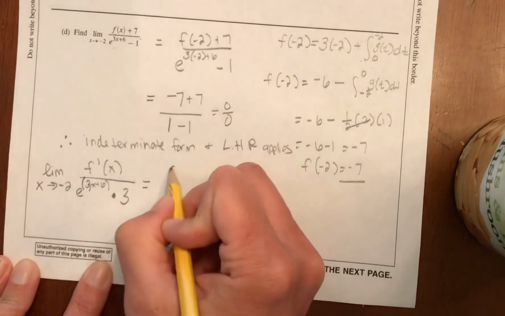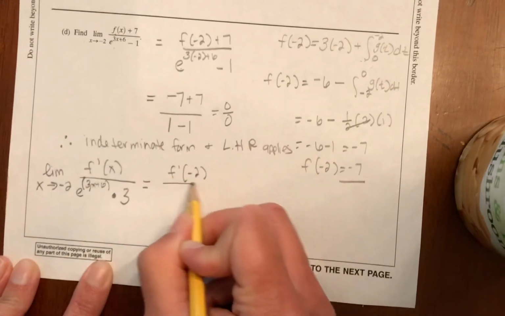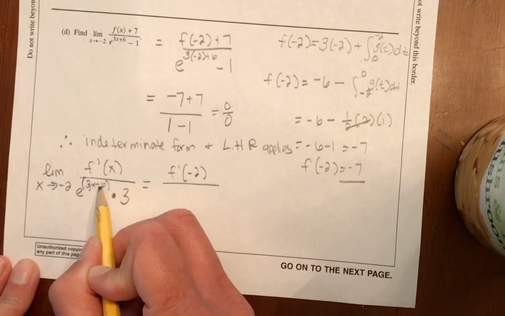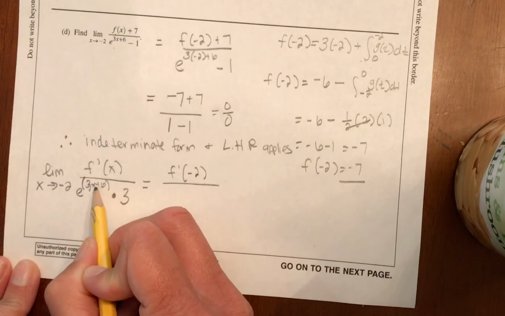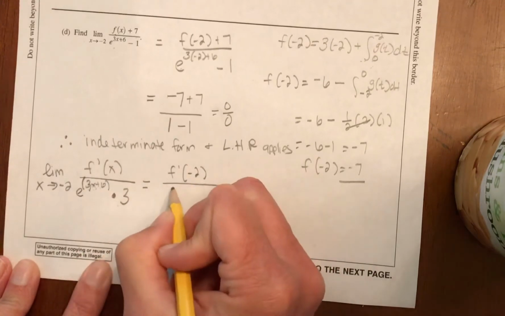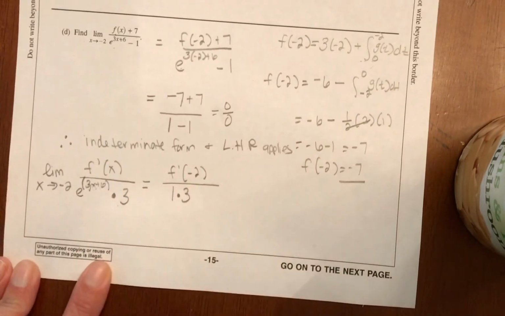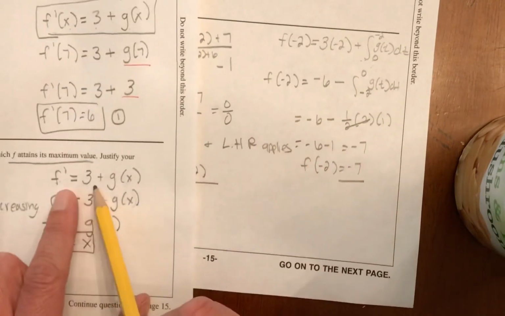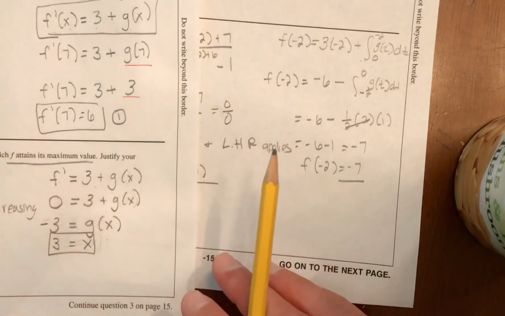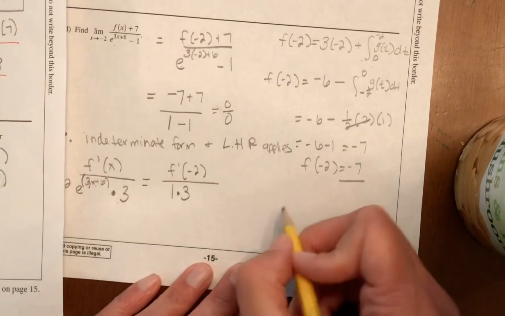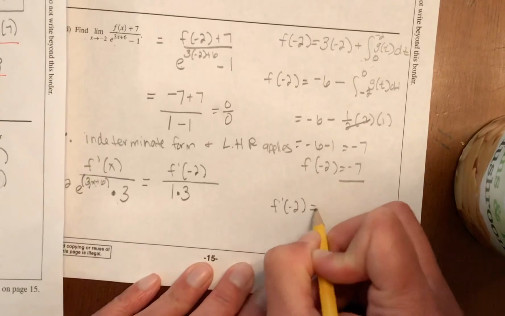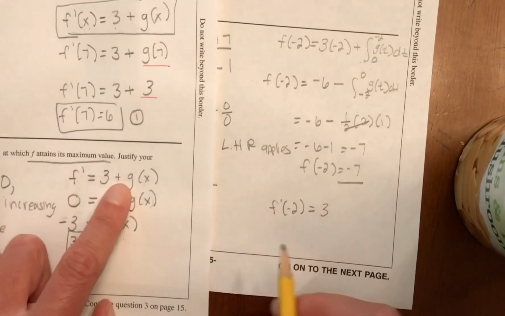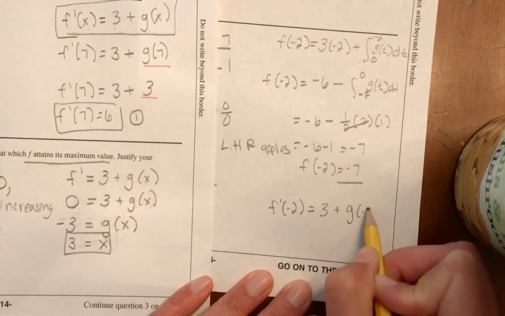Now I'm going to plug in -2 here. Again, 3 times -2 is -6, plus 6 is 0. e to the 0 power is again 1, but now I'm multiplying by a 3. So this time the denominator stays. The last thing I need to do is use this f' function that I have from previous parts of the problem to get f'(-2). So f'(-2) is going to be the constant value of 3 plus g(-2).